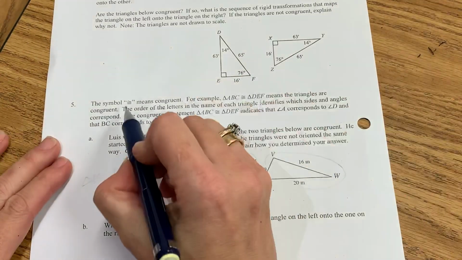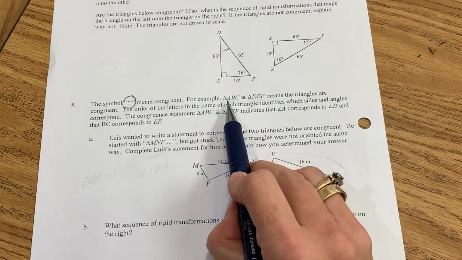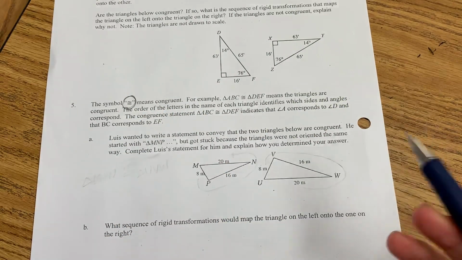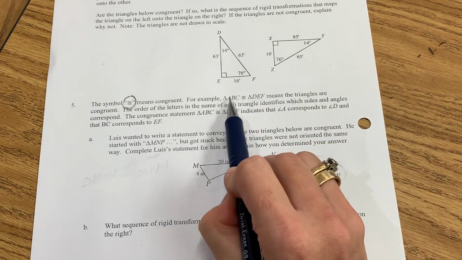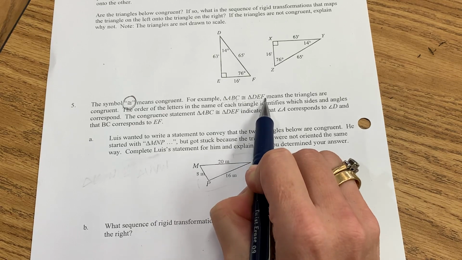They introduce a symbol right here. This is kind of cool. This means congruent. And they're talking here about these two triangles. There's not a picture of them or anything, but they're saying that triangle ABC is congruent to triangle DEF.